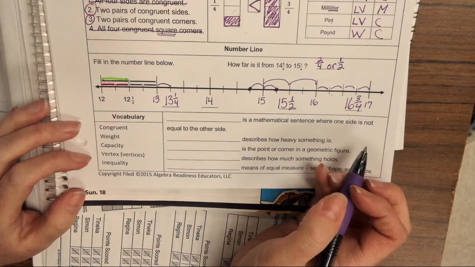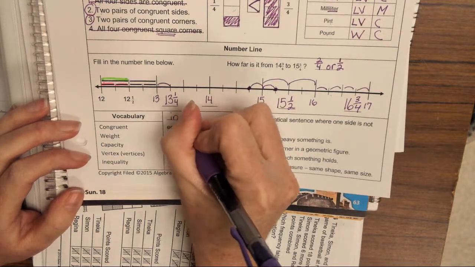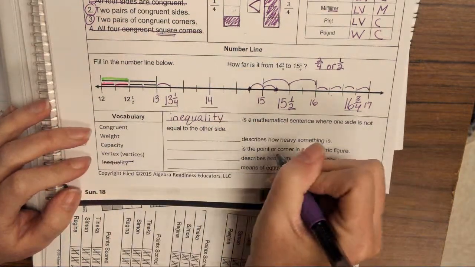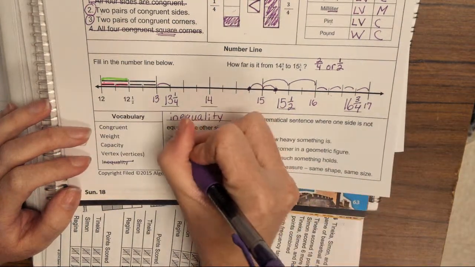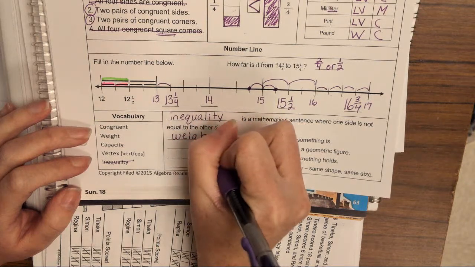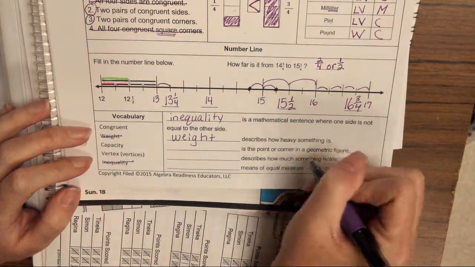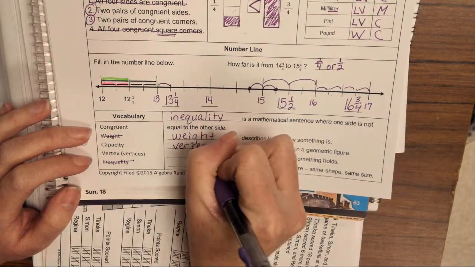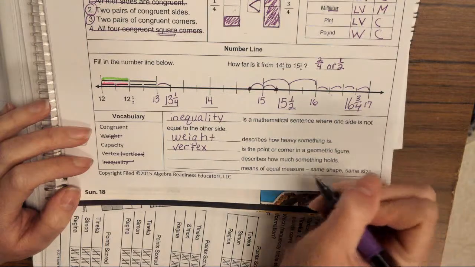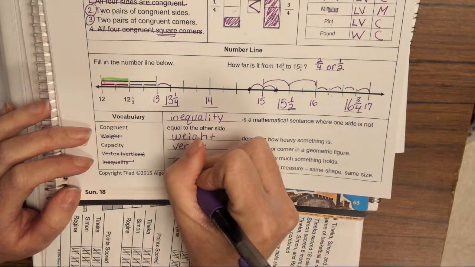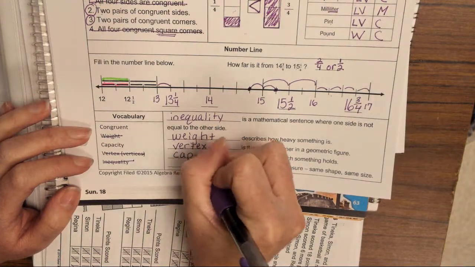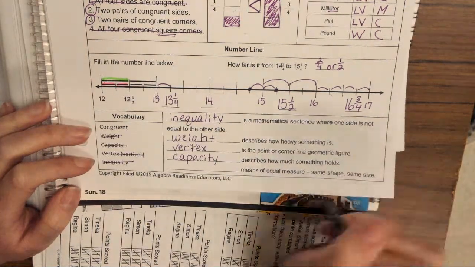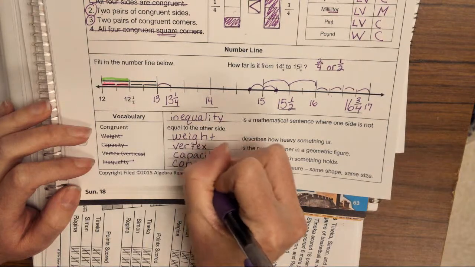Mathematical sentence where one side is not equal to the other is an inequality. Describes how heavy something is: its weight. The point or corner in a geometric figure is a vertex. More than one are called vertices. Describes how much something holds: its capacity. And equal measure, same shape, same size, is congruent.